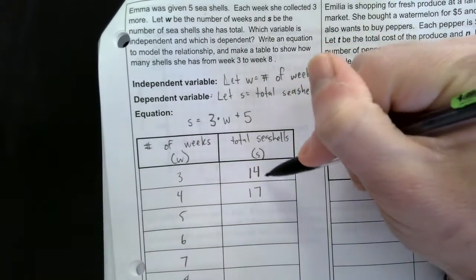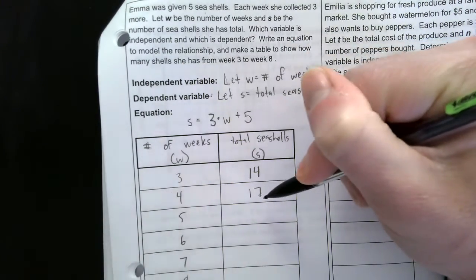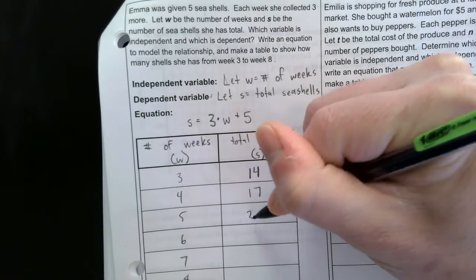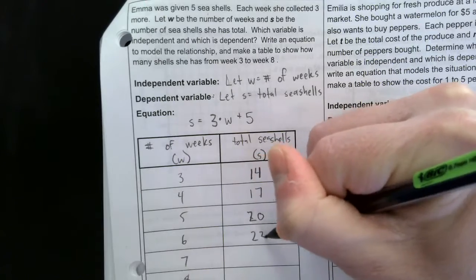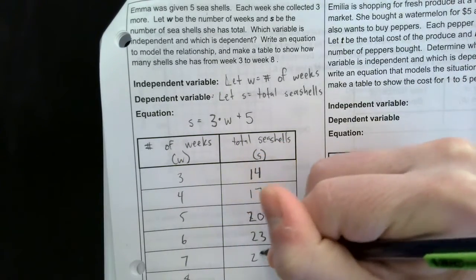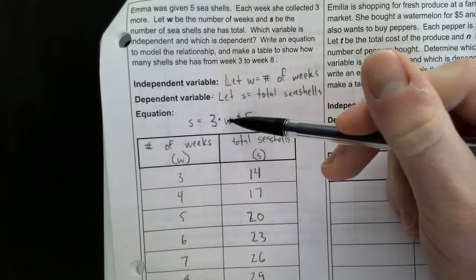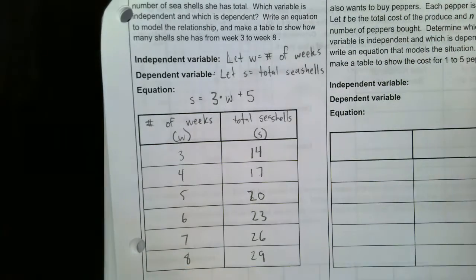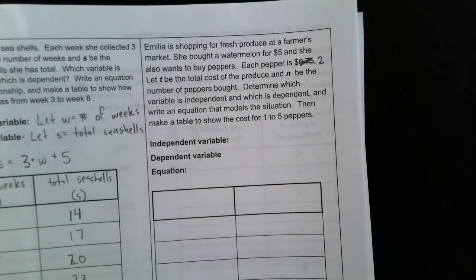So what's going to happen here with the total number of seashells, it's going to go up by 3 each time because each week that goes by, she gets 3 more. 17 plus 3 is 20. Whoops. The next week she'll have 23. The next week she'll have 26. The next week she'll have 29. So just to check that, 3 times 8 is 24 plus 5 is 29. Nice.